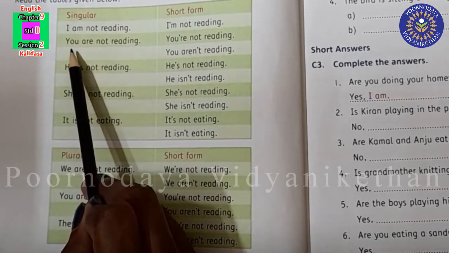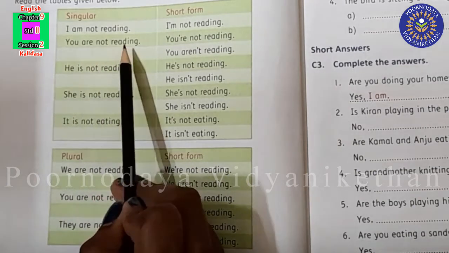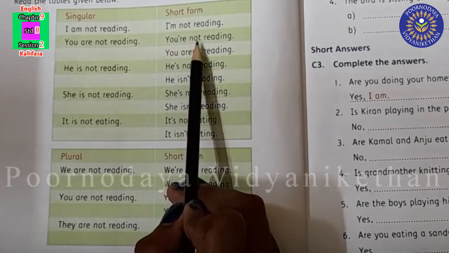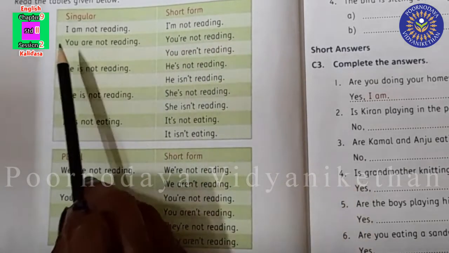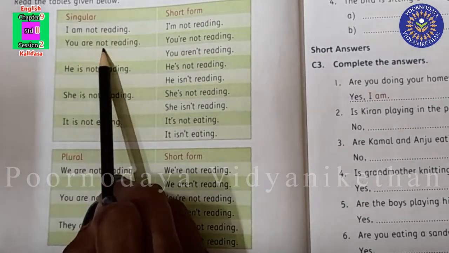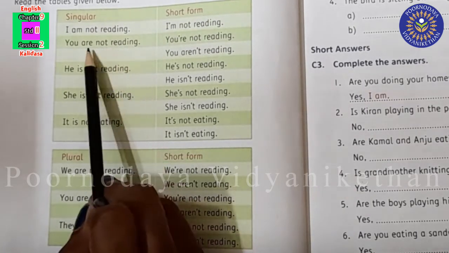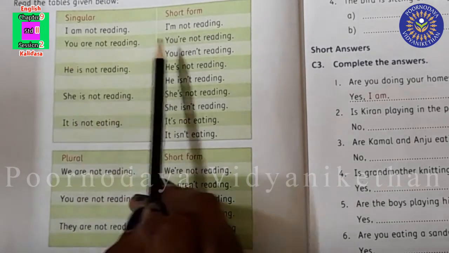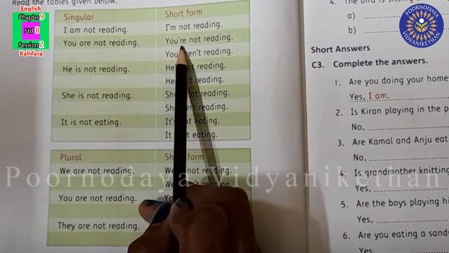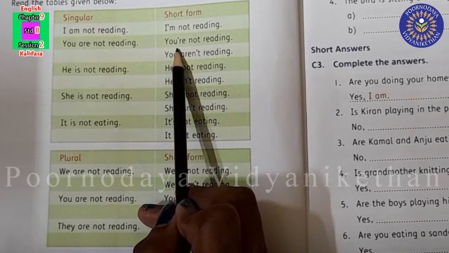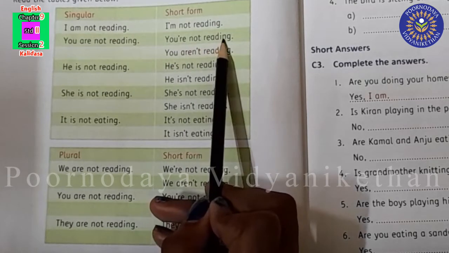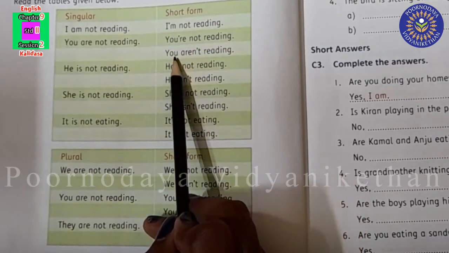See the second one. You are not reading. See the short form. You're not reading. Here, you is the singular form. Here is the short form of you are. Here it is written you're. We can also write like this.